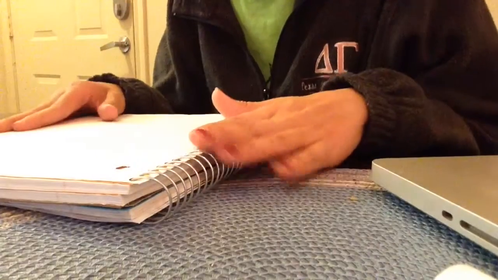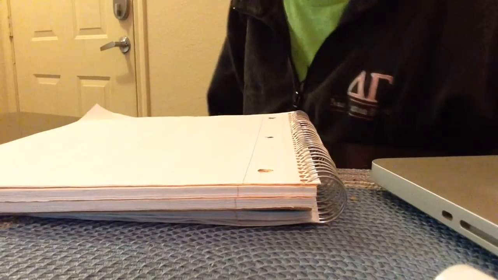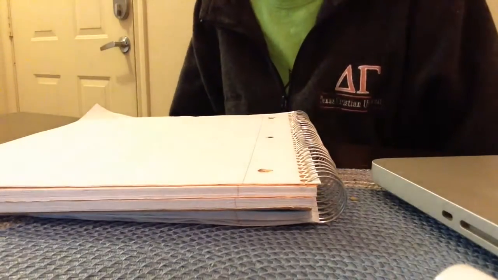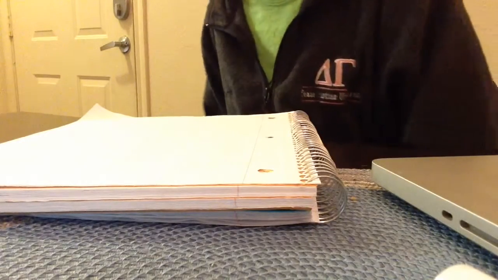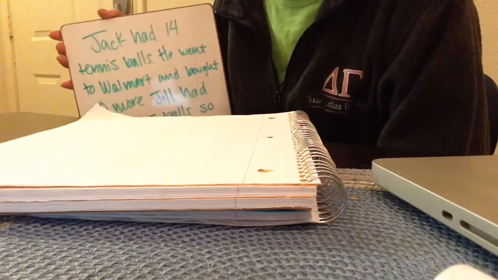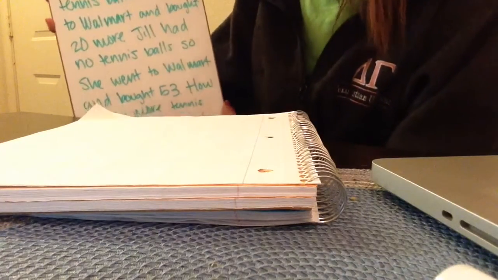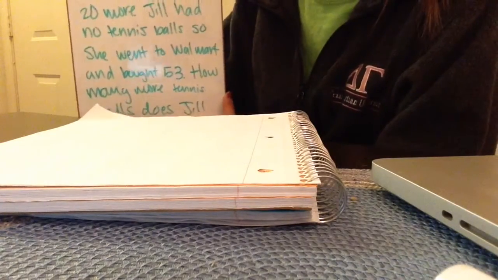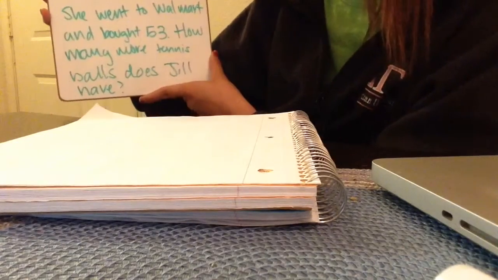So with that being said, we're going to go ahead and get right into our problem. I'm doing option B, which is the multi-step problem. And so our problem is Jack has 14 tennis balls. He went to Walmart and bought 20 more. Jill had no tennis balls, so she went to Walmart and bought 53. How many more tennis balls does Jill have?